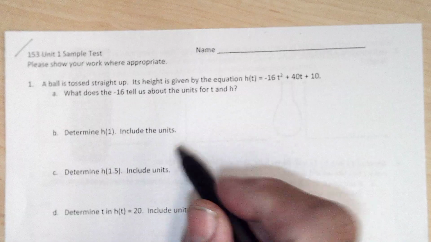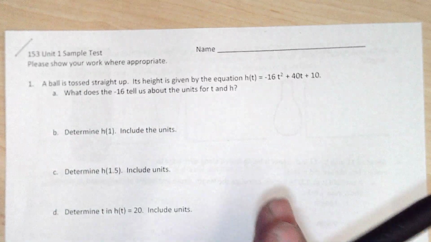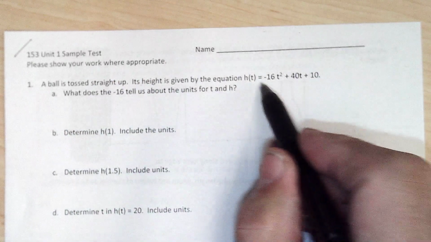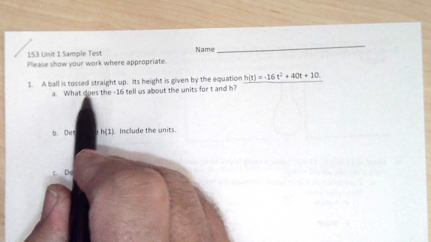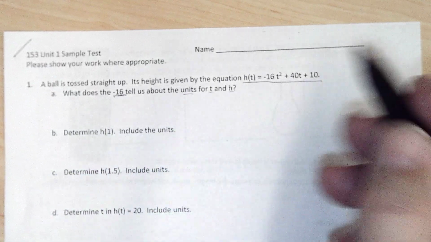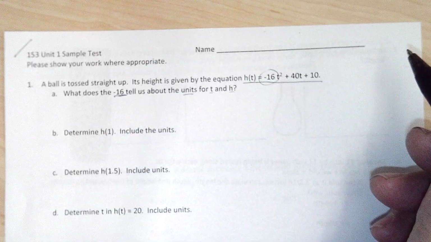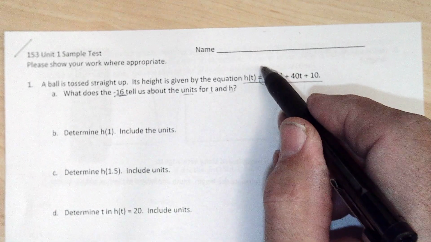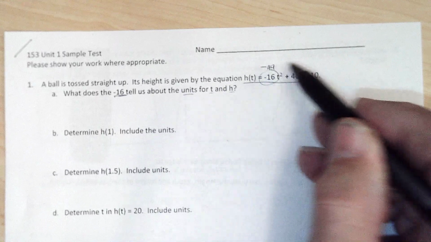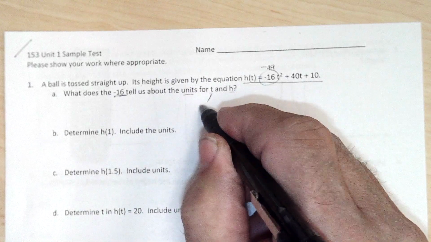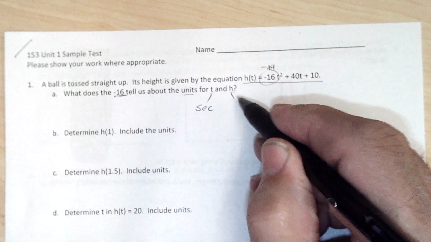Okay, we're going to redo the Unit 1 sample test. A ball is tossed straight up. Its height is given by this equation. What does the negative 16 tell us about the units for time and height? Well, negative 16 tells us it's in feet and seconds, versus if it was negative 4.9, it would be in meters and seconds. So t is in seconds and the height is in feet.